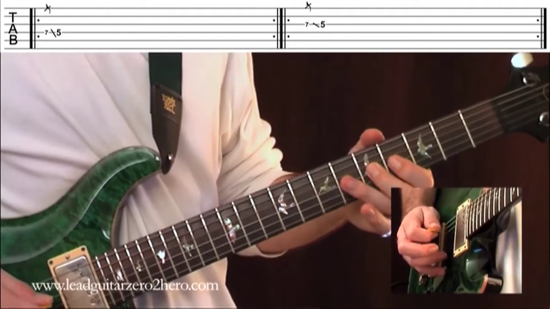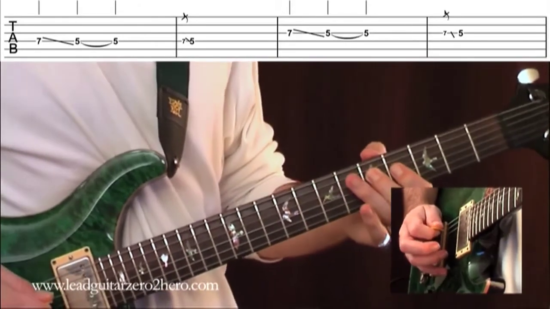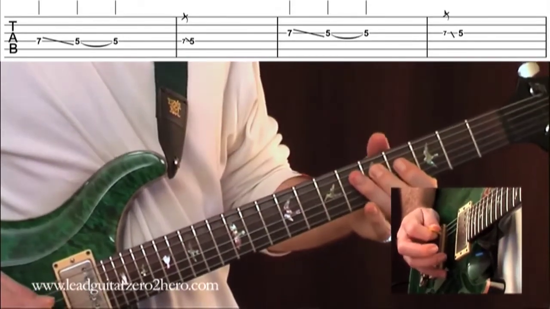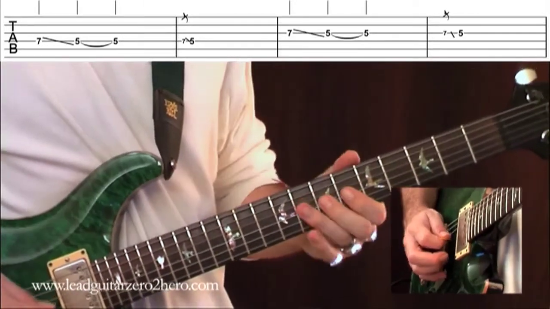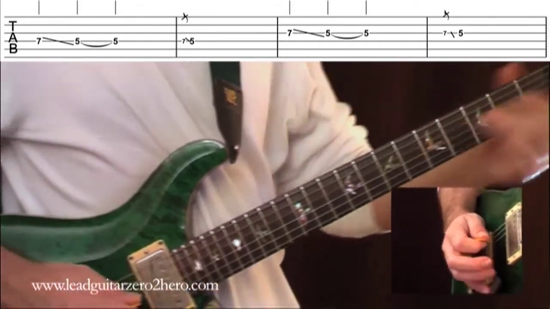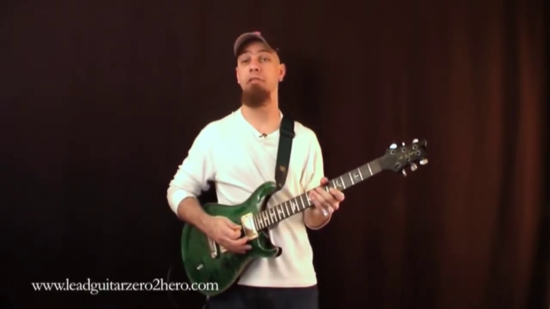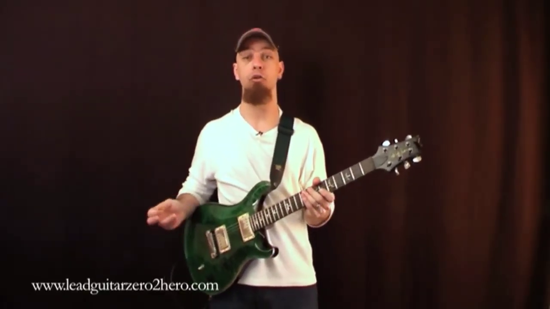Slow, fast, slow, fast. Okay, so that's sliding from a higher note to a lower note.